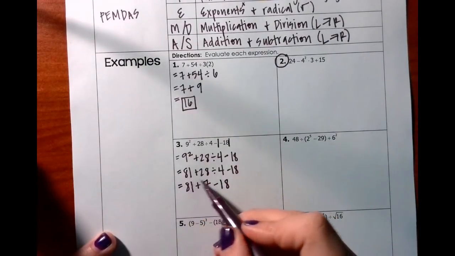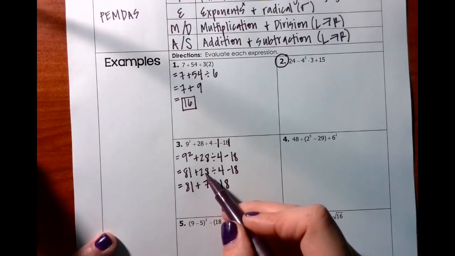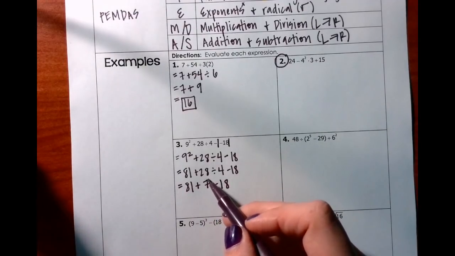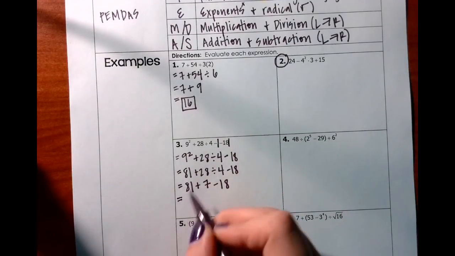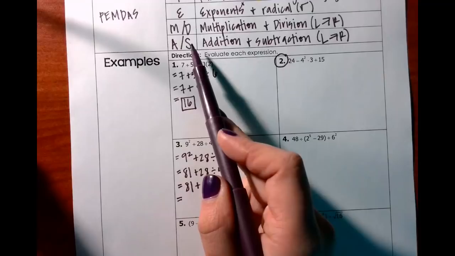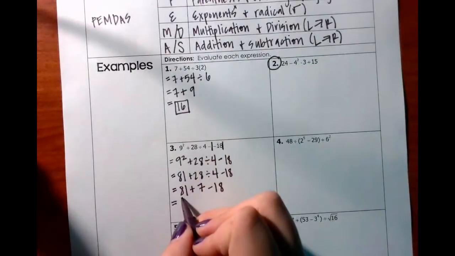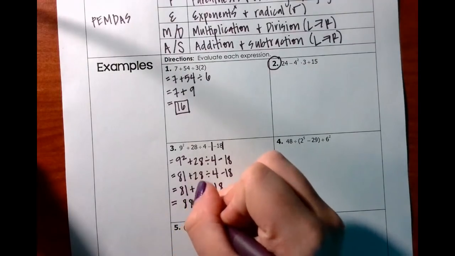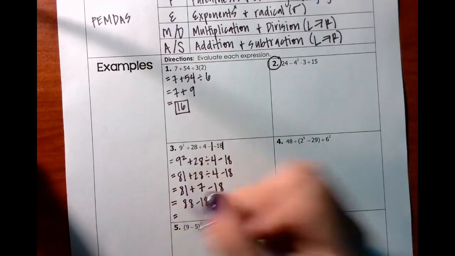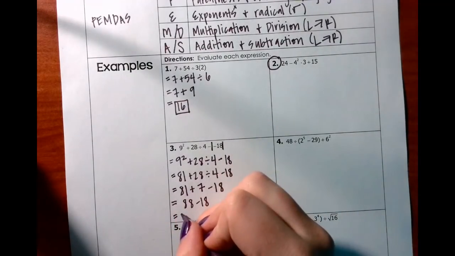Now, if you had tried to do 81 plus 28 first, you wouldn't have gotten the same answer, and your answer would be wrong at the end. It's extremely important that you follow the order of operations. Now we're going left to right. We don't have any more multiplication or division, so we have addition and subtraction. 81, left to right, remember whatever comes first. 81 plus 7 is 88 minus 18. 88 minus 18 is 70.